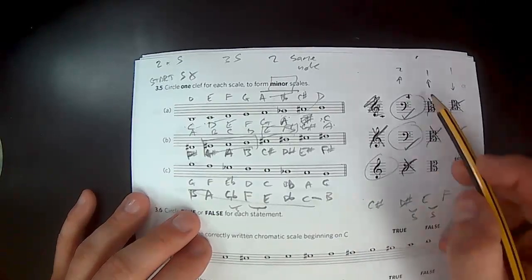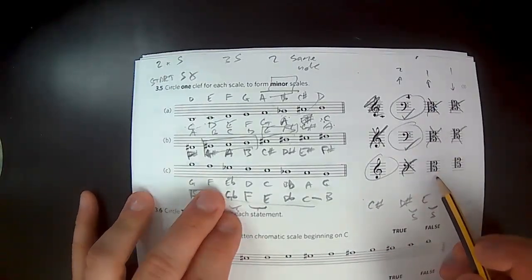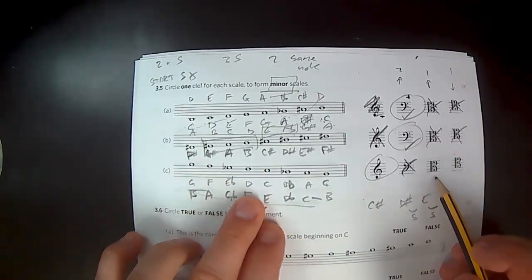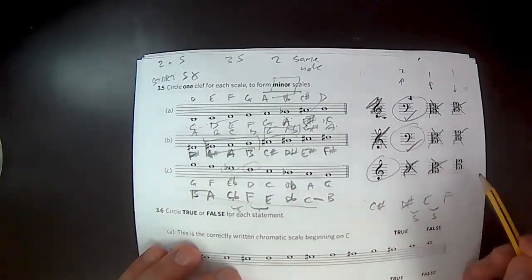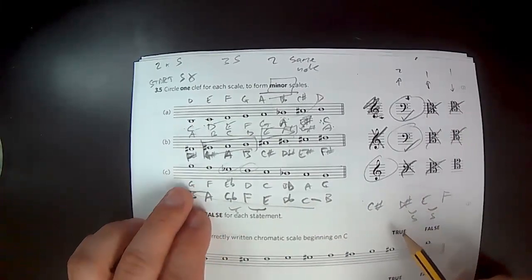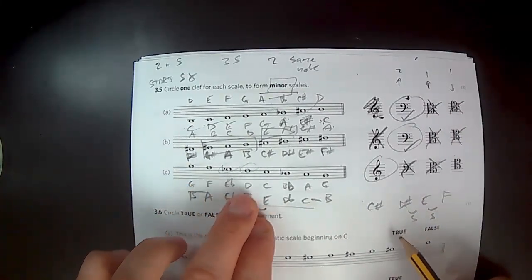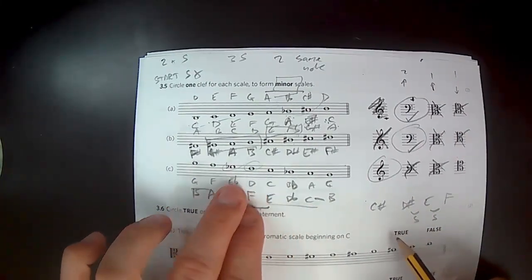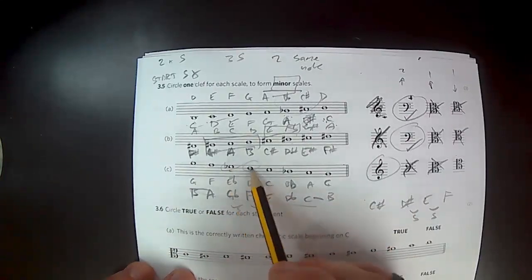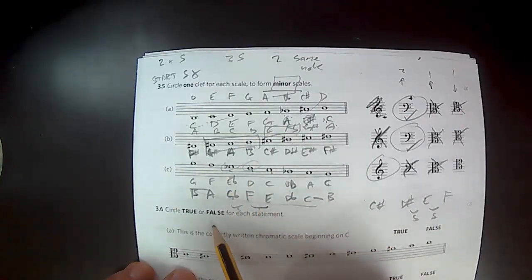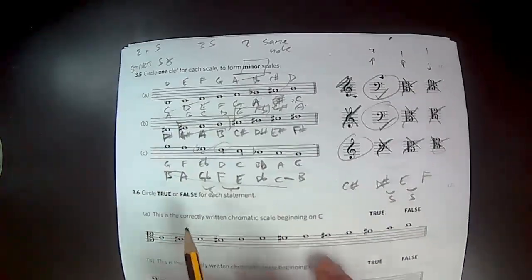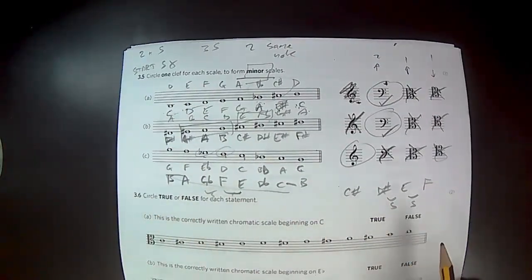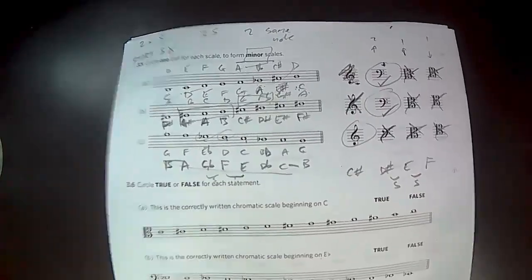Alto clef, up 1 note. A, G, F flat, E. F flat to E. We can't have F flat to E. That's the same note. Tenor clef, down 1 note. F, E, D flat, C, B. D flat, C, B right here. D flat, C, B if we're in tenor clef. So again, 2 semitones. So it can't be that. So using our page wisely, scribbling out all of these notes, and we've got to the answer.